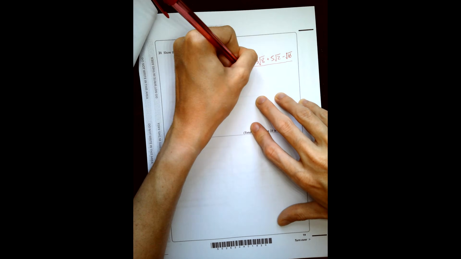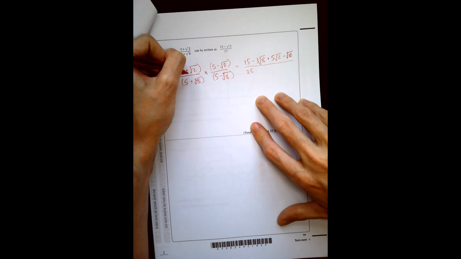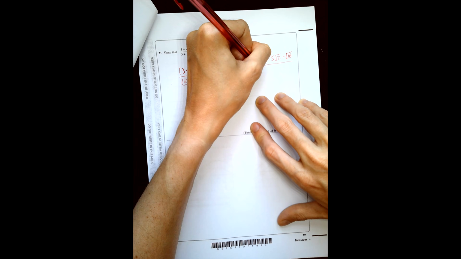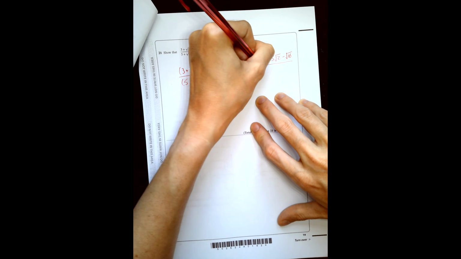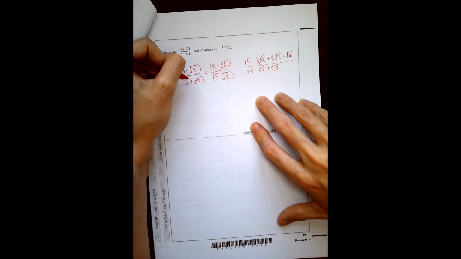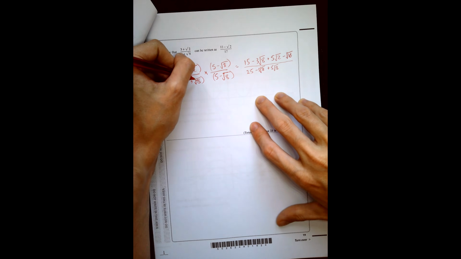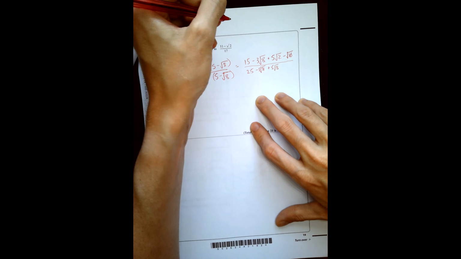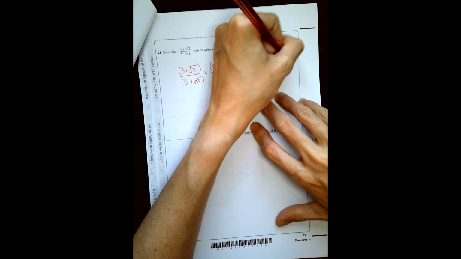5 times 5 is 25. 5 times negative root 8 is going to be subtract 5 root 8, and then root 8 times 5 is plus 5 root 8, and then we've got root 8 times negative root 8, which is going to give us negative root 64.